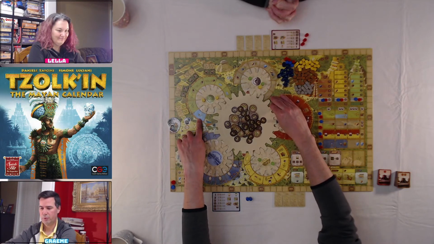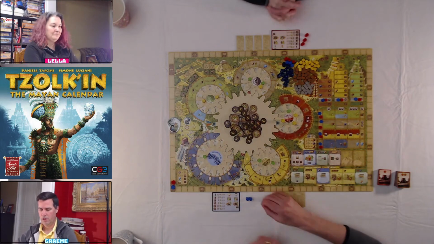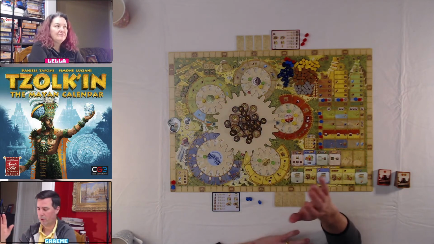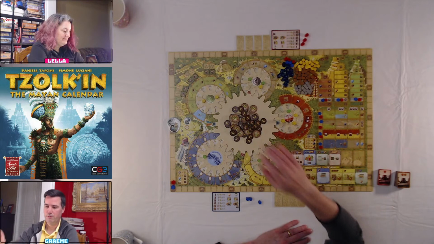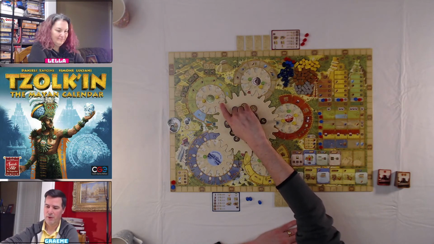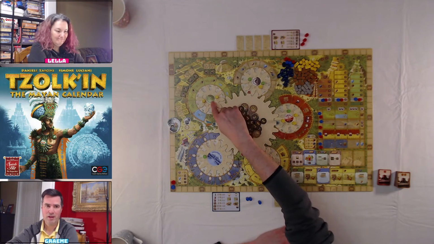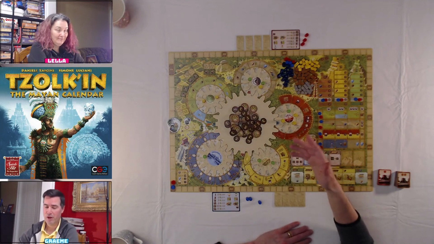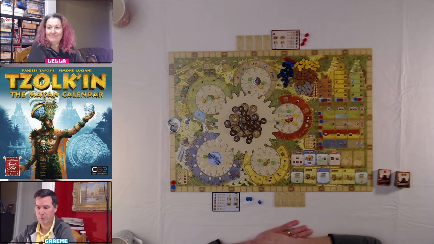So the actions are kind of split up by the different wheels. So this wheel here, and I'm sorry, I'm going to probably butcher the names. Palanquin. That's the way I'm assuming it's pronounced. Again, I apologize for mispronouncing it. That's my best attempt at it.